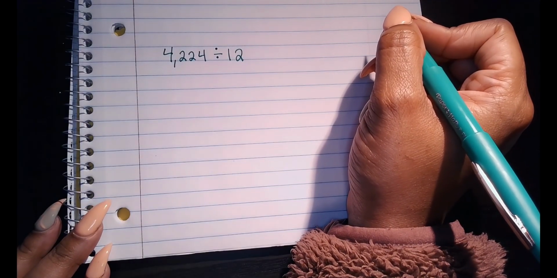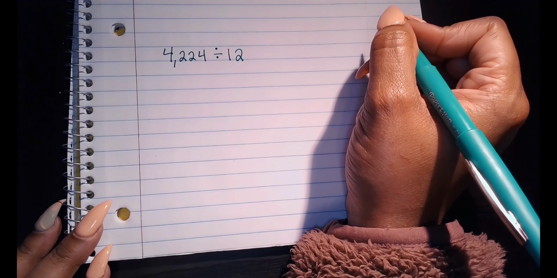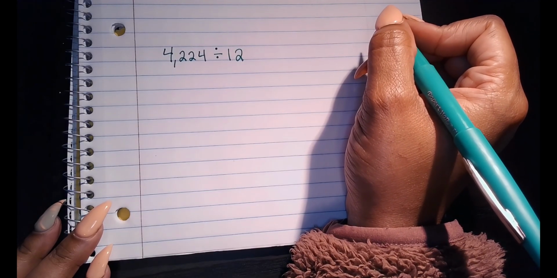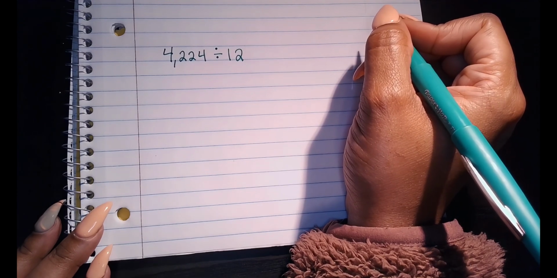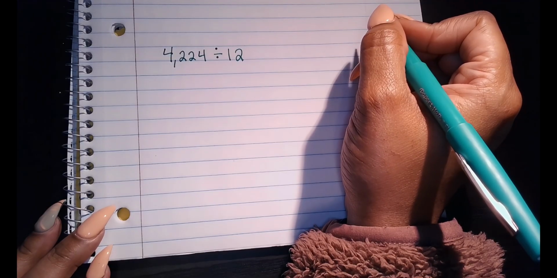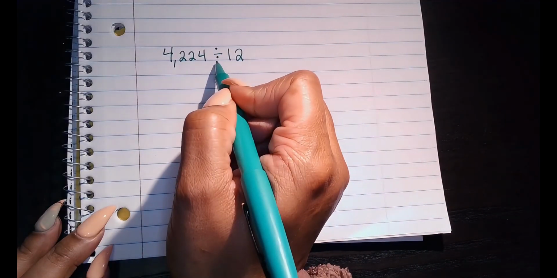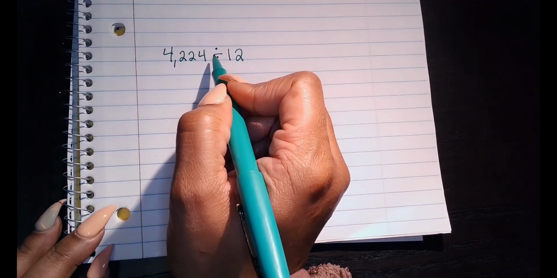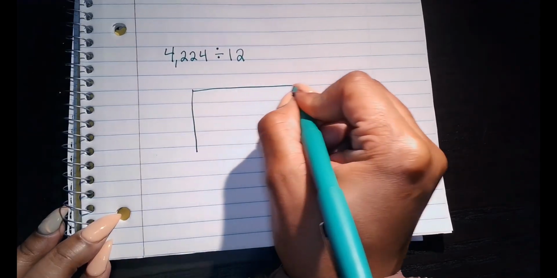All right, so how many boxes do you think I need for this one? Think about what we did in the last example. Look at your dividend. How many digits are in your dividend? Did you notice 4? Yes, so what we're going to do is create 4 boxes.